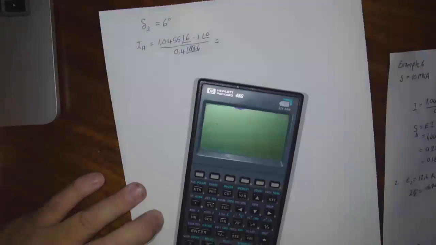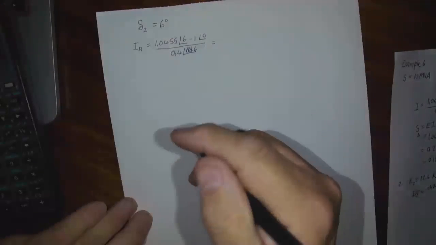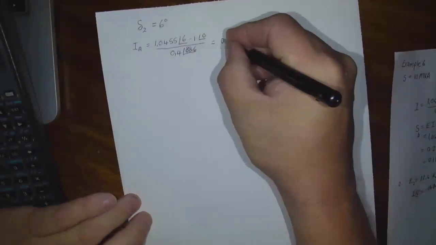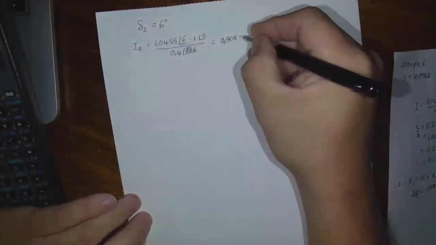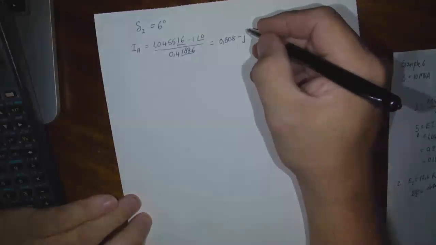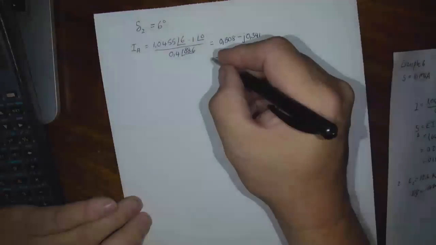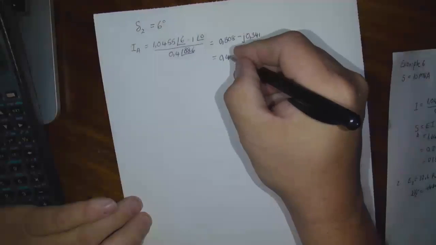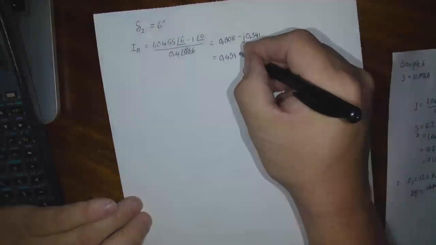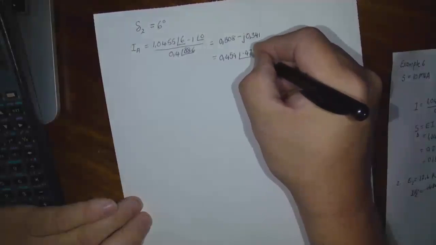Okay, you can calculate that quickly. All right, I get it to be 0.308 minus j0.341. And in polar form, it is 0.459 angle minus 47.9.